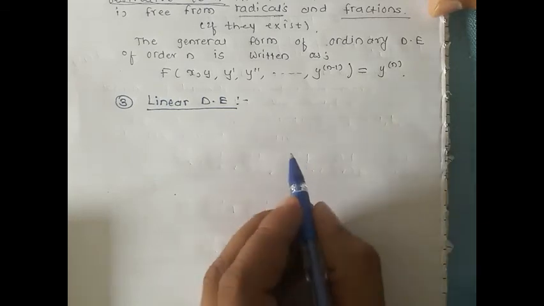Linear differential equation. What is meant by the linear differential equation?